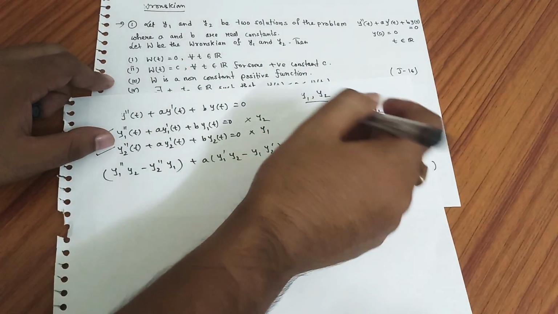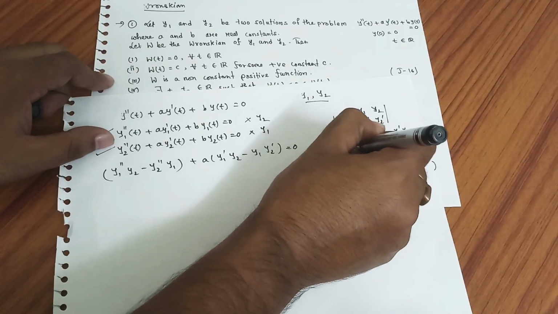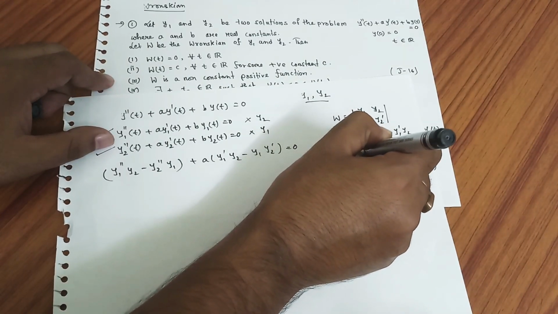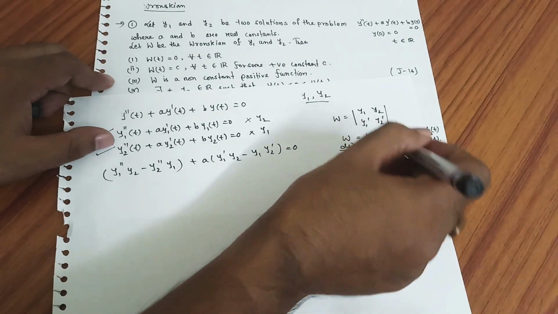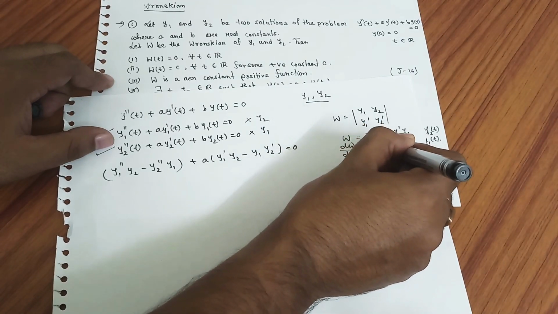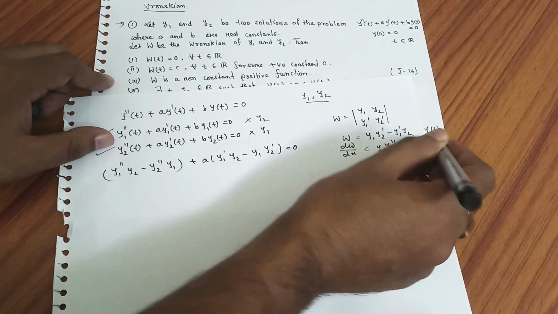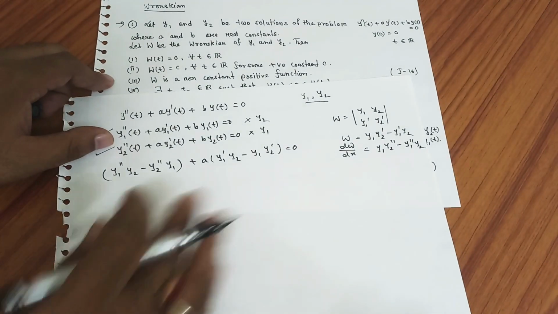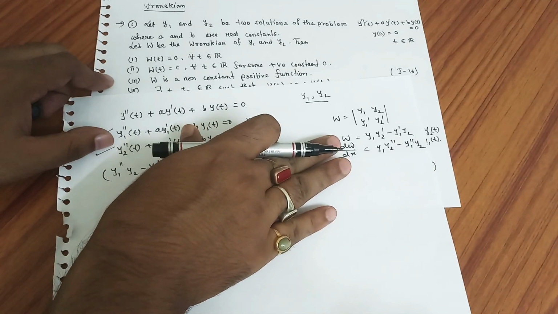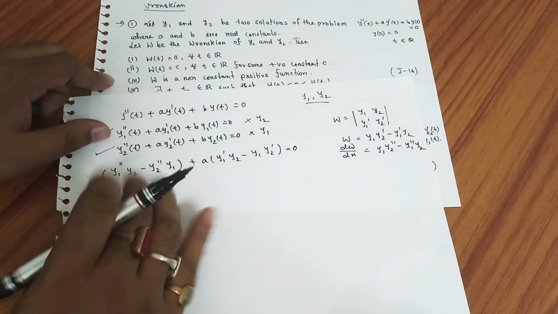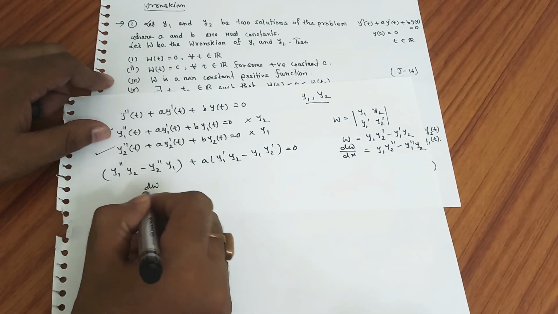You can simply differentiate W and you will get y1 y2'' minus y1'' y2, this expression.